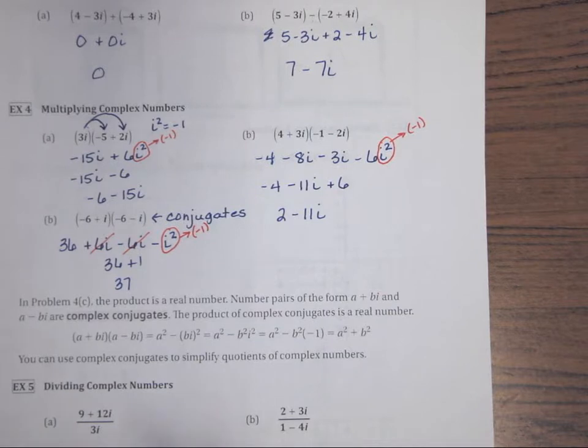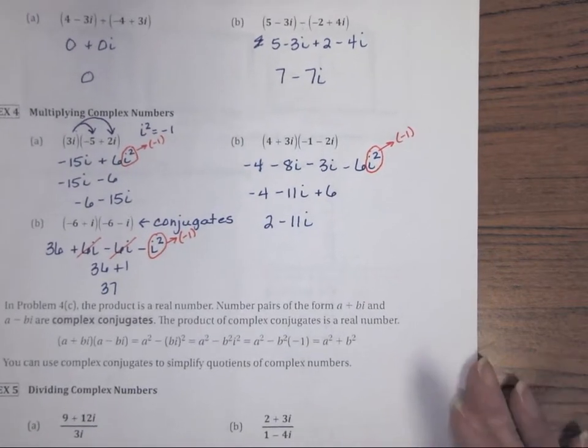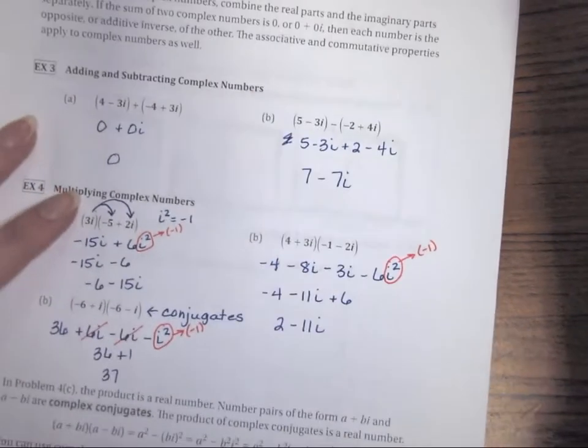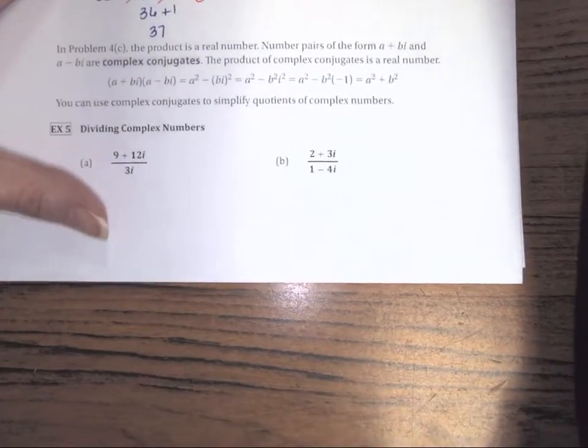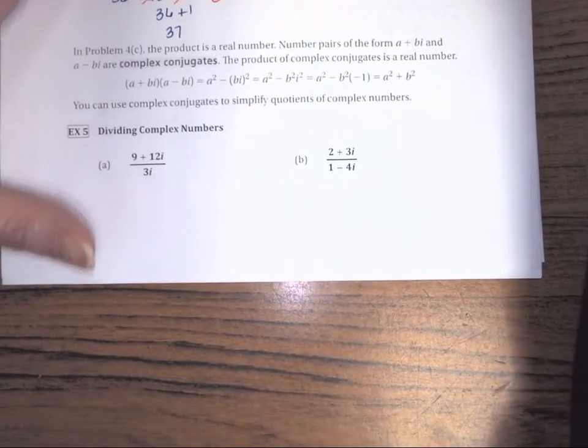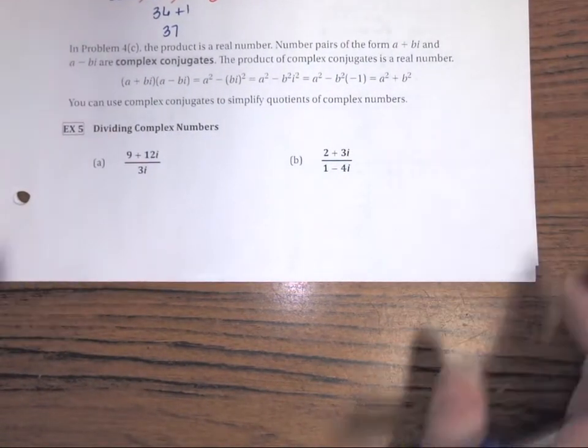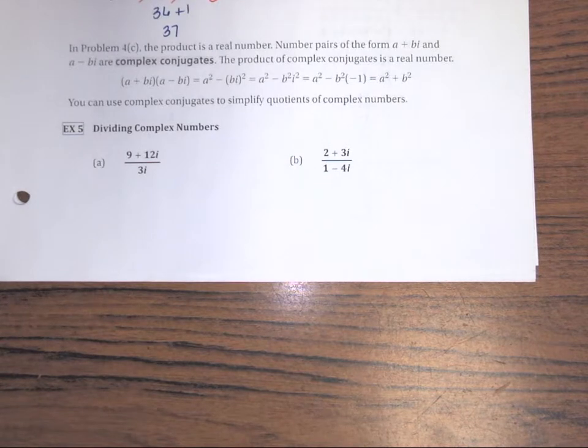Now, let's go ahead to the bottom of this page, because we're going to do some division of complex numbers. And the issue with dividing complex numbers is that, remember, an i represents a square root.